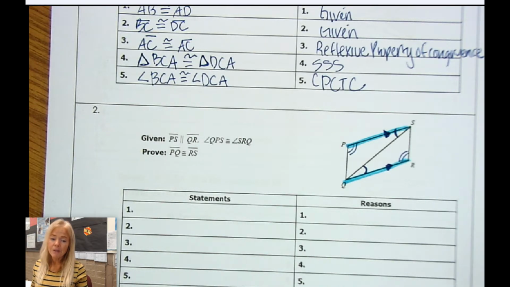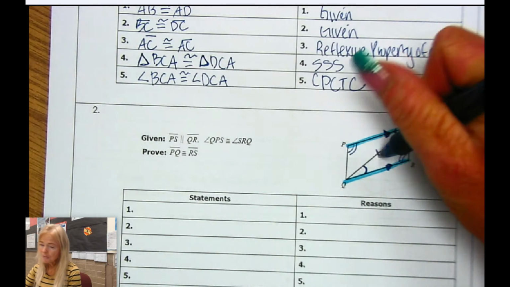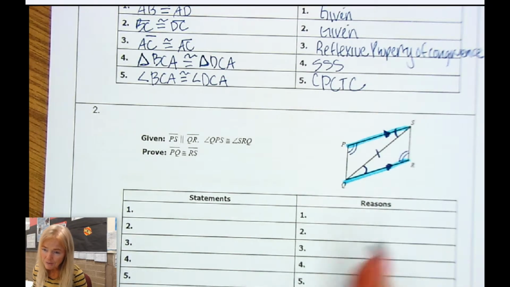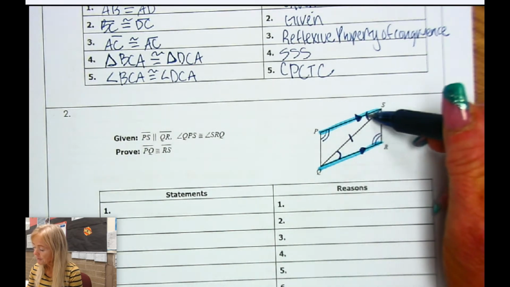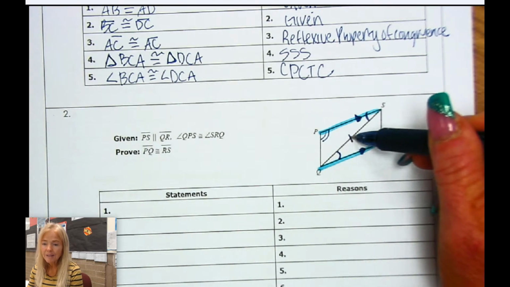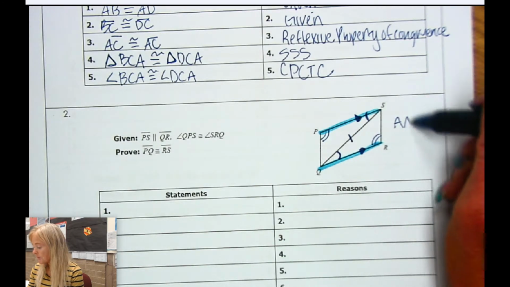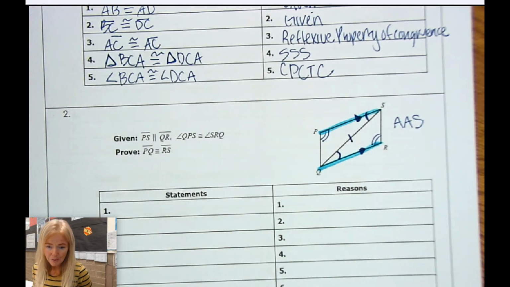Right now we just have two angles, and that's not a congruency proof theorem, is it? Angle, angle, it's not. But I know the side between them is congruent, and it's because of the reflexive property that it is. So we can now see that as we go around, we have an angle, angle, and an outside side. So angle, angle, side is what we're going to prove the two triangles to be congruent with.